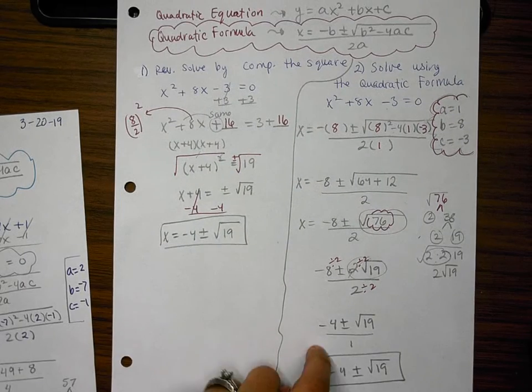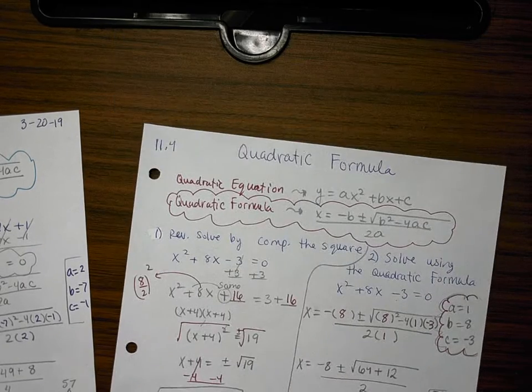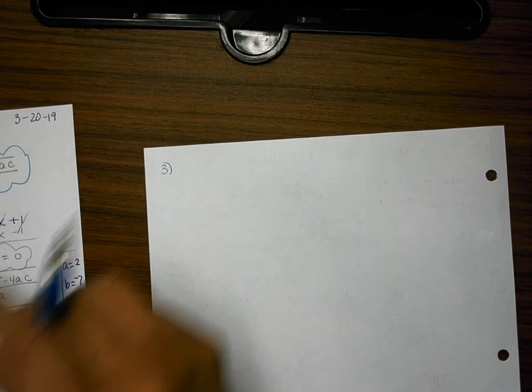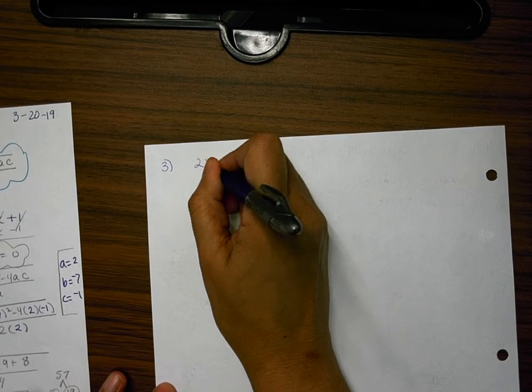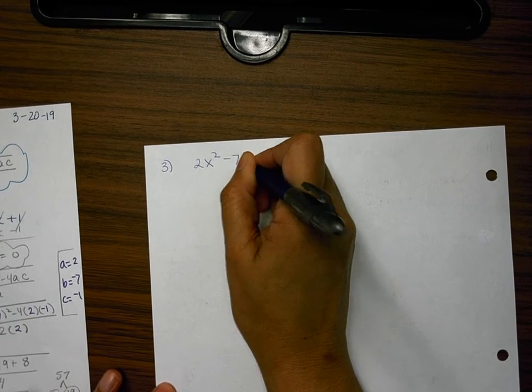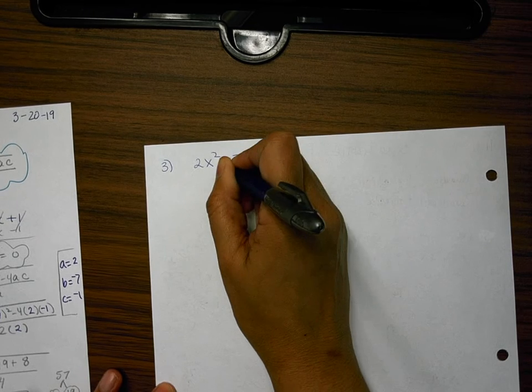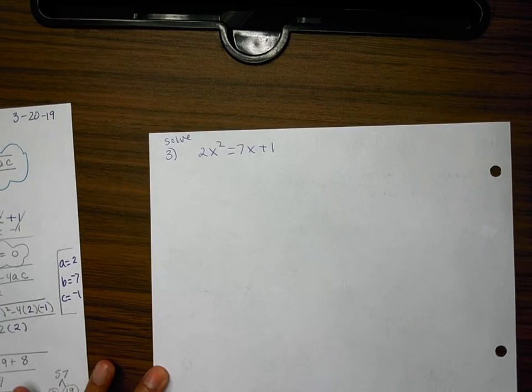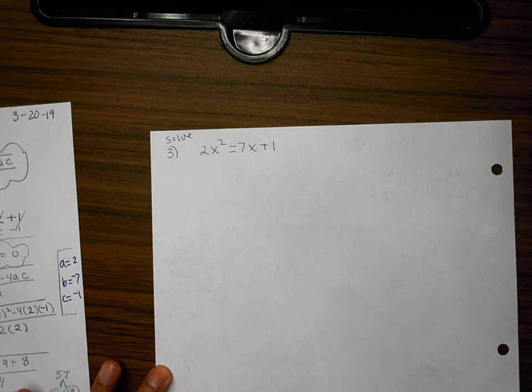We're going to do a quadratic formula. Number 3. Okay, so we're going to do this one quadratic formula way. 2x squared minus 7x equals 7x plus 1. And we're going to solve, and again, we're using the quadratic formula.